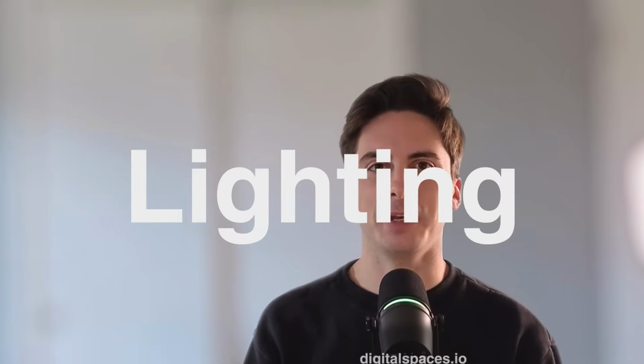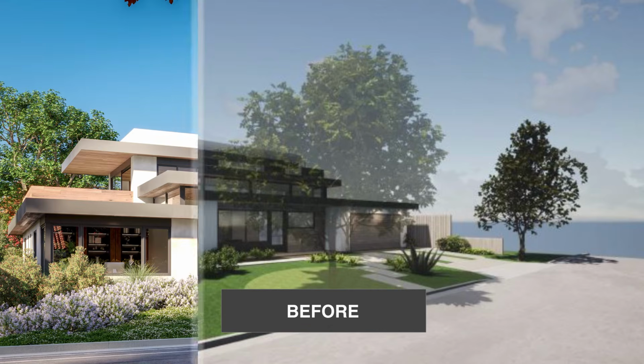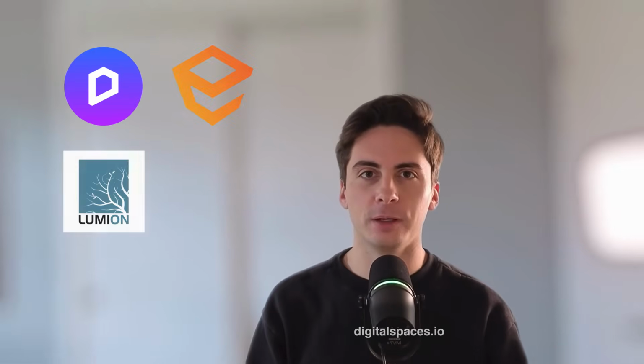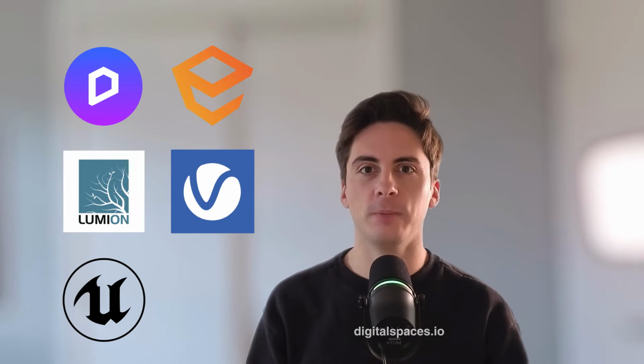Today, we're talking about lighting. If you want your architectural renders to look better, whether you're using D5, Enscape, Lumion, V-Ray, or the Unreal Engine, you need to learn how to properly light your scene.